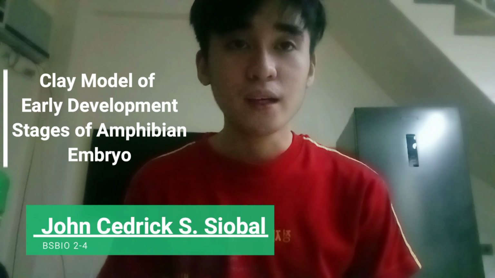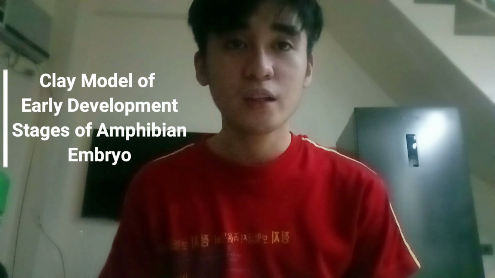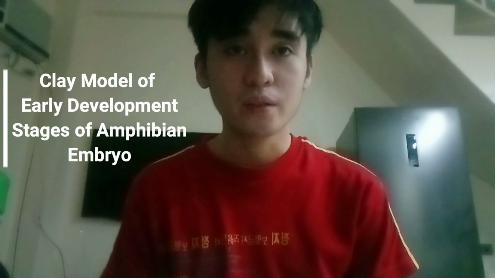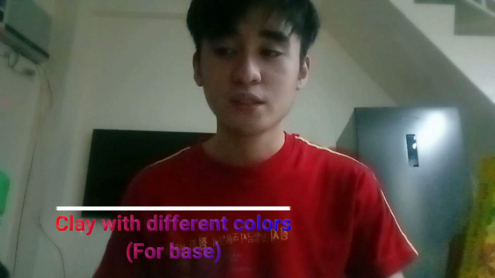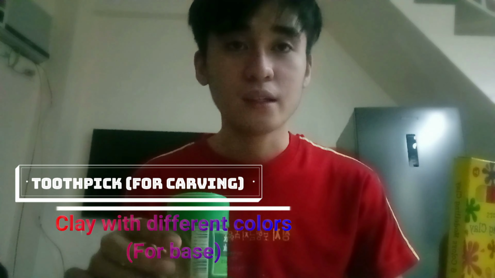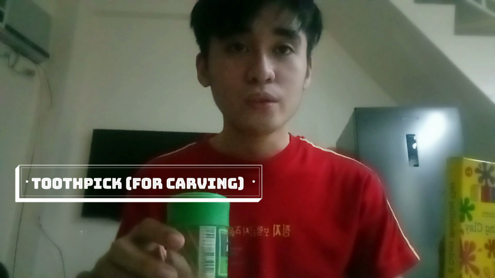Today I'm going to make a clay model of the early development stages of an embryo. So these are the materials that I'm going to use. First is clay, which has different colors, and some toothpick. Without further ado, let's start.